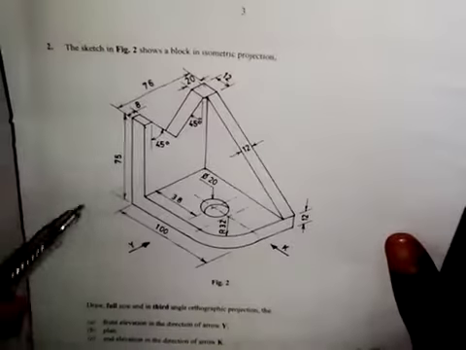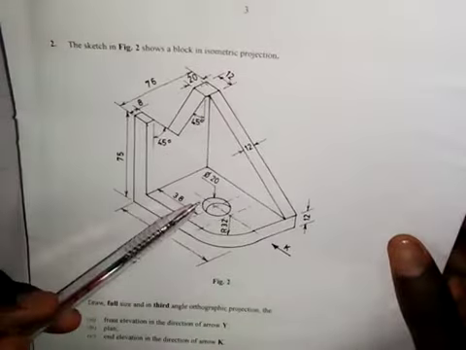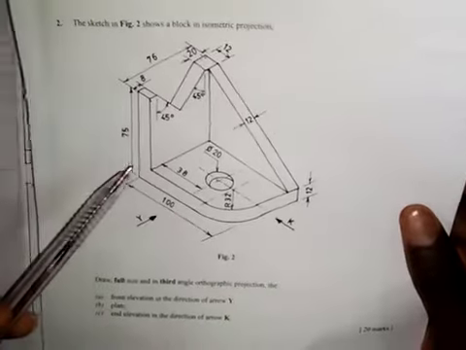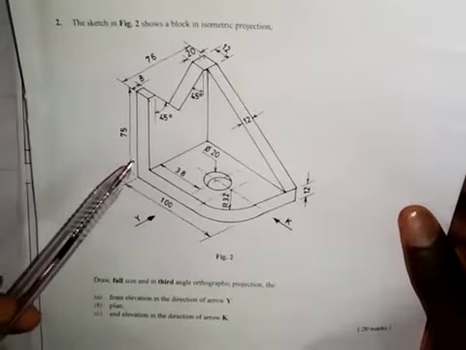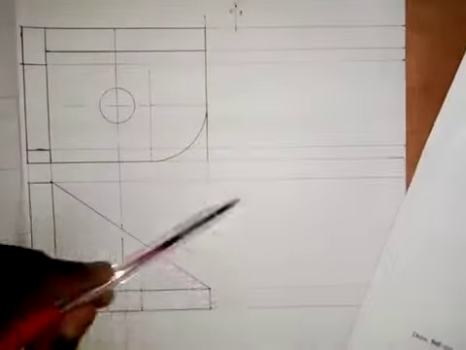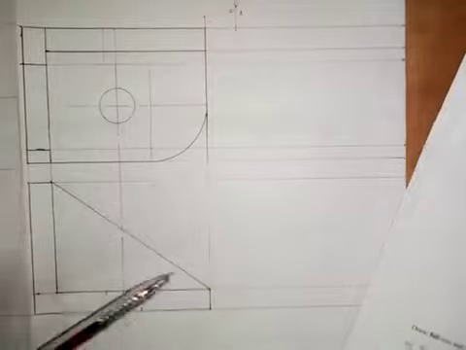So the next thing that we want to do is to draw the end elevation in direction of arrow key, and don't forget that we are drawing the orthographic views in third angle projection. So for the end elevation in this direction, we are placing it here. So let's see what we are going to see.